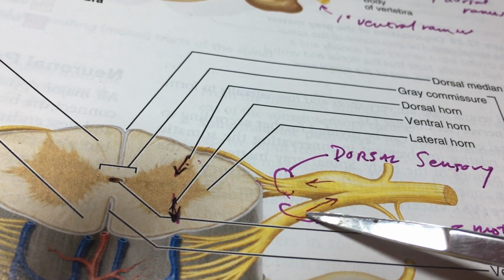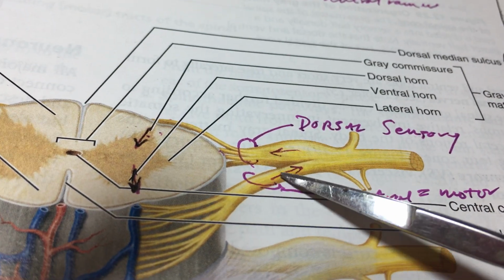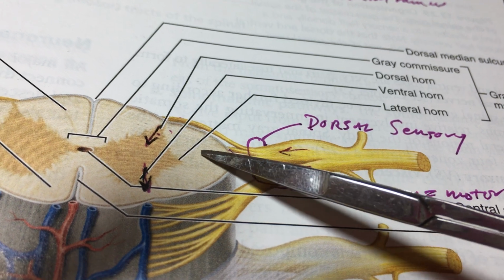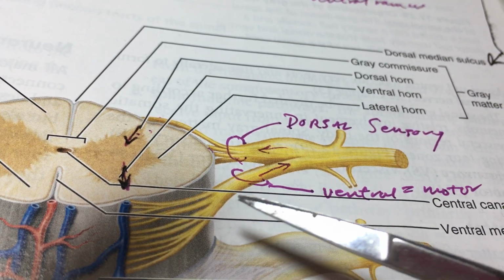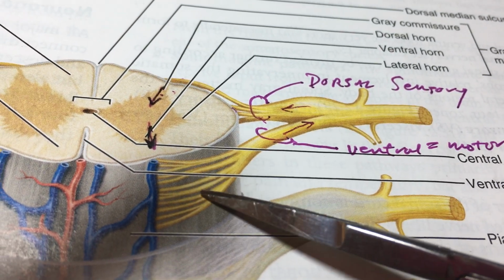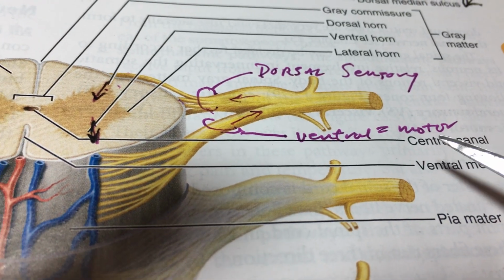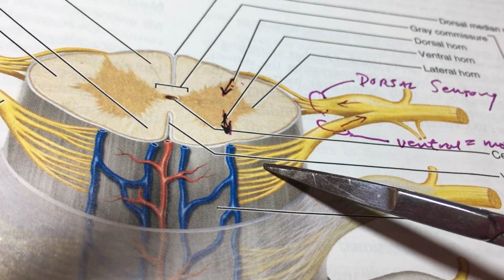Over here, the ventral is coming out, and it's motor. Any arrow that's moving toward the central nervous system is by definition sensory. Any arrow that's moving away from the central nervous system is by definition motor. It's going to do something. So that's the deal right there.